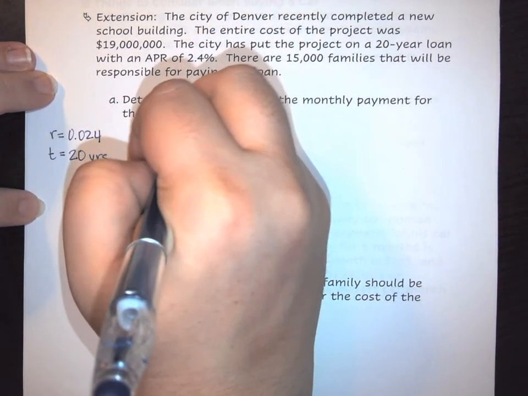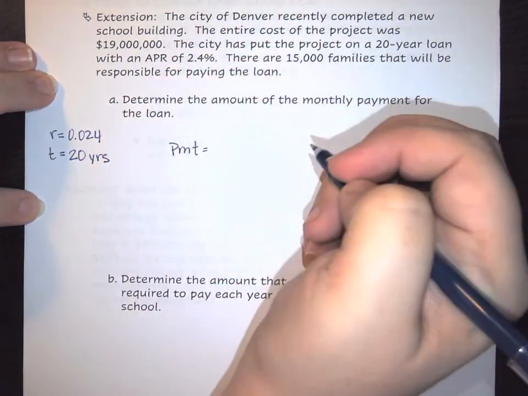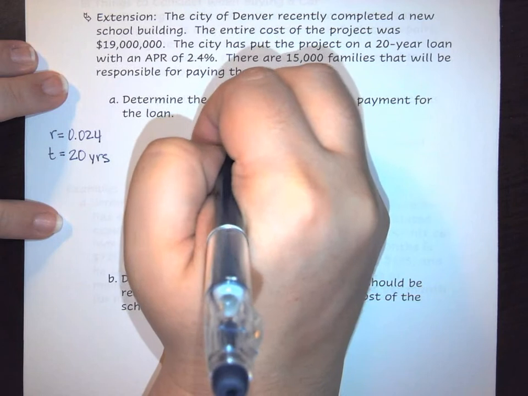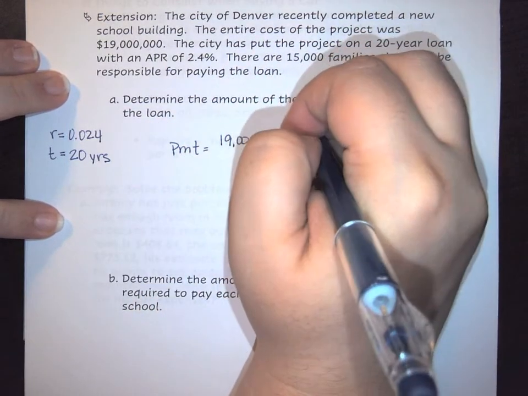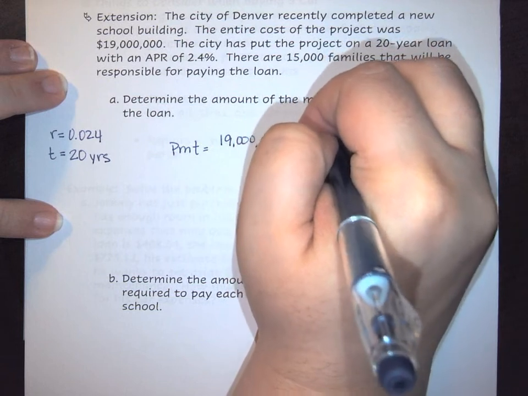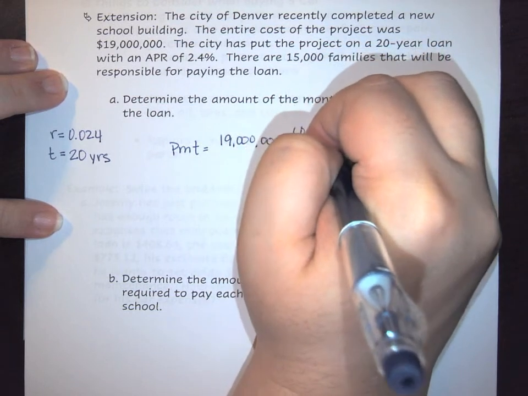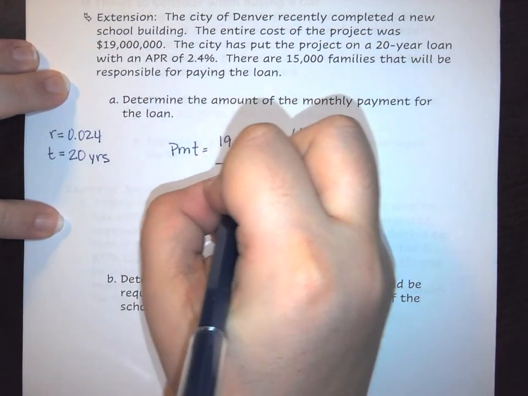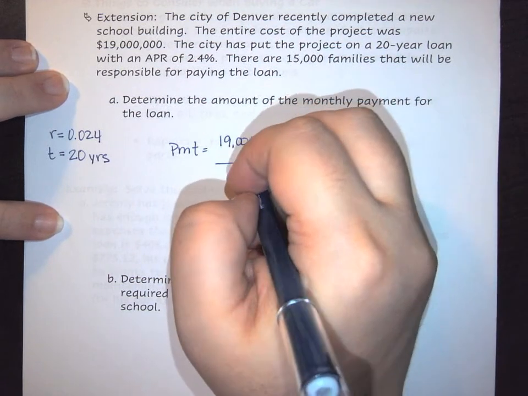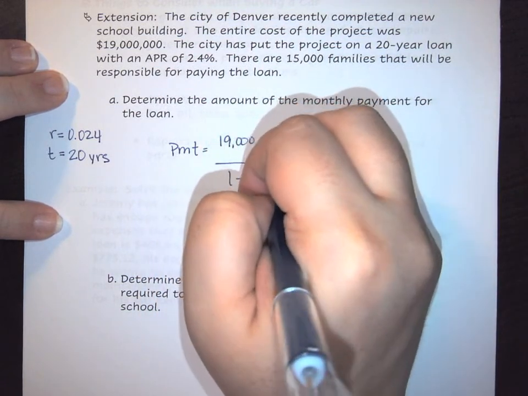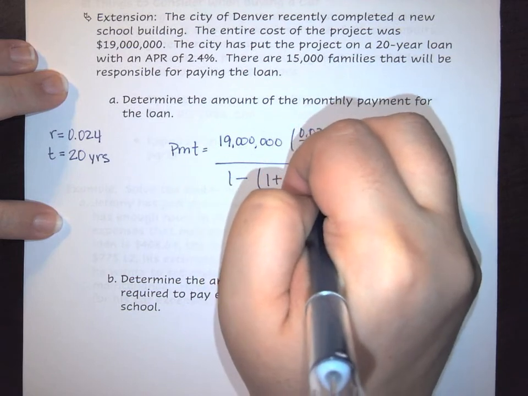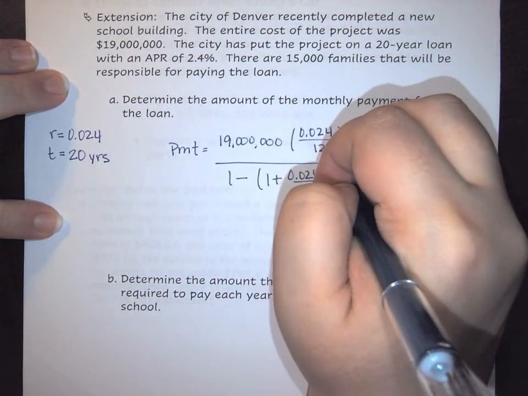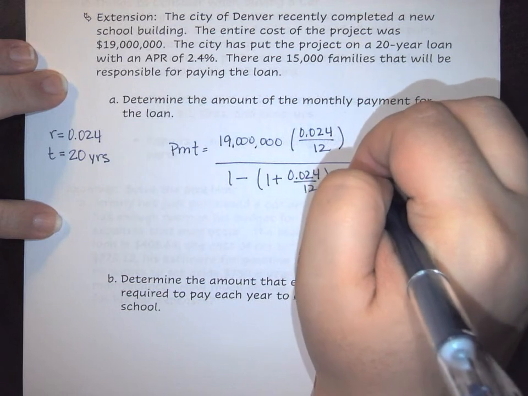So my payment is going to be found by taking my loan, so the $19 million loan, times 0.024 divided by 12, all over 1 minus 1 plus 0.024 divided by 12 raised to the negative 12 times 20.